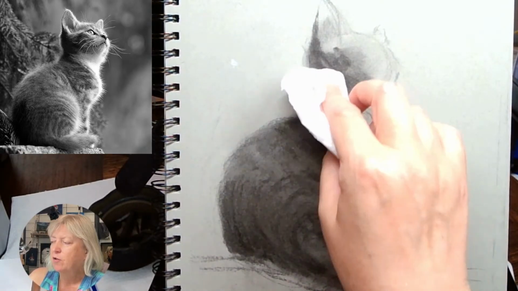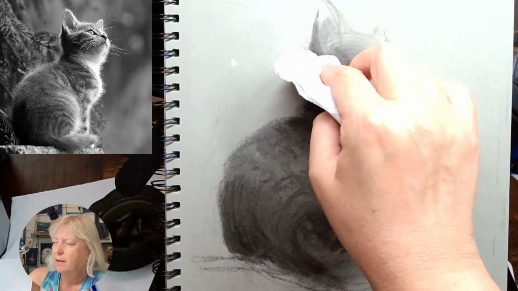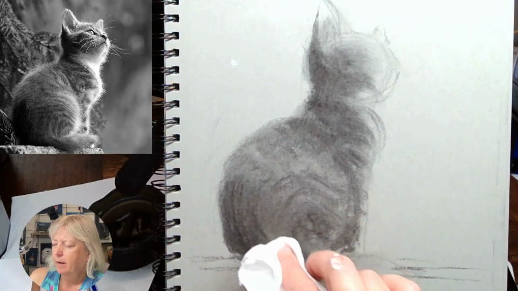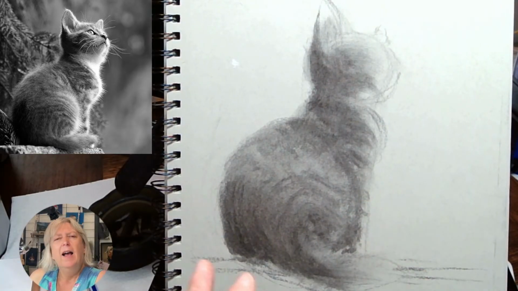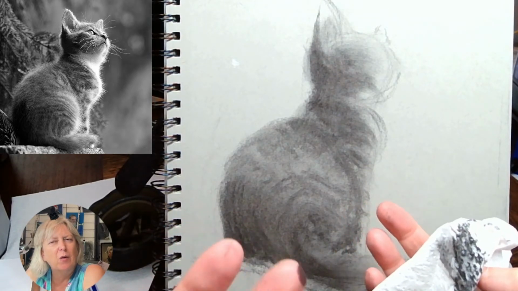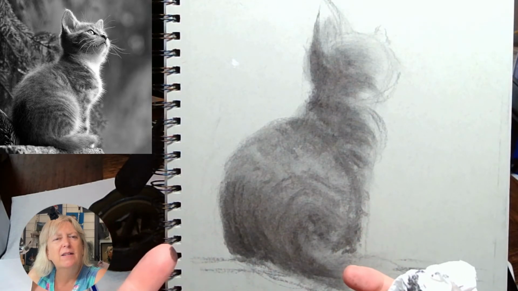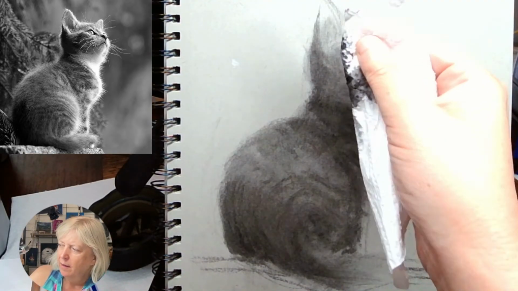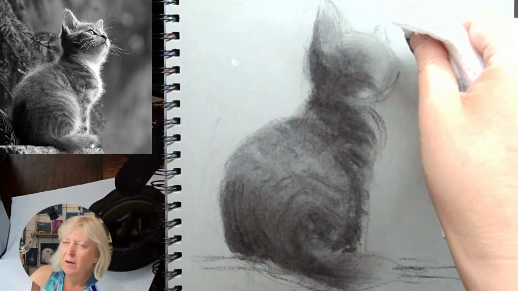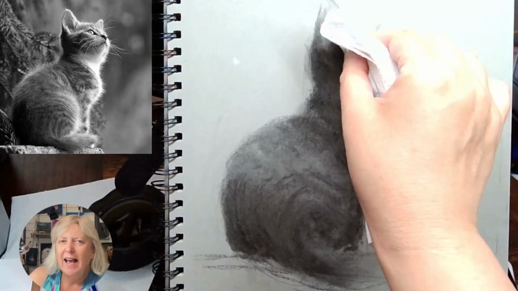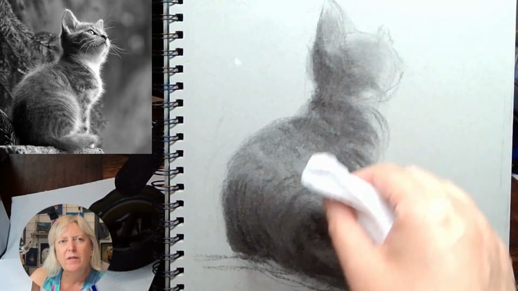Matisse used to do this a lot in his drawings. He would draw a still life, for example, and then he would blend it away. But you're always left with almost like this shadow of the original painting underneath. And that's really nice because then that comes through. And each time you go over things, it leaves like an echo of where it was.